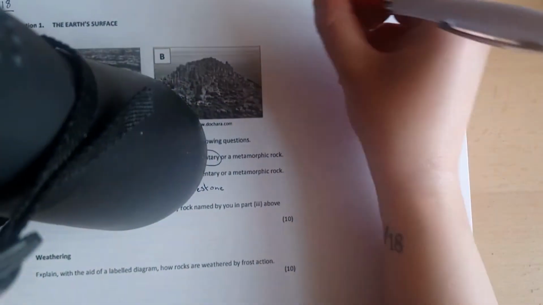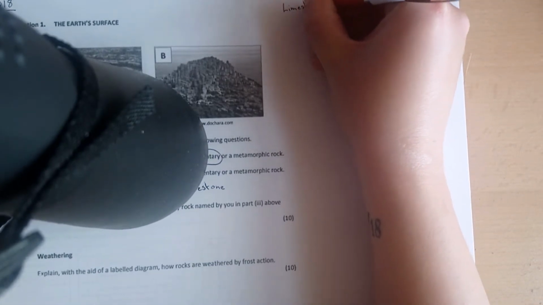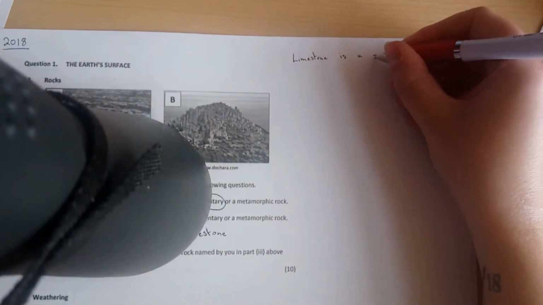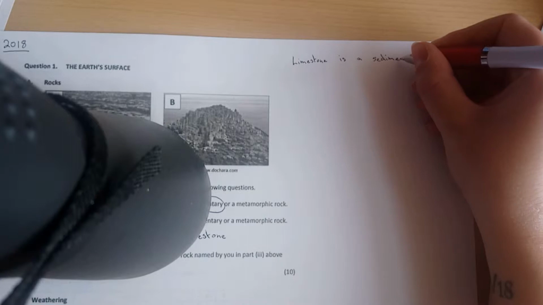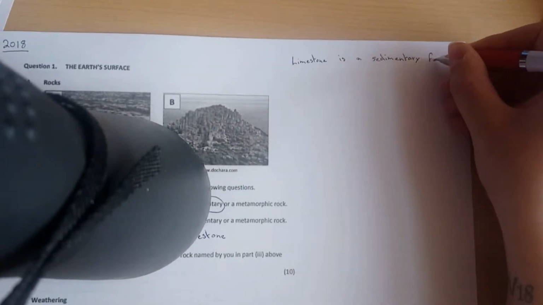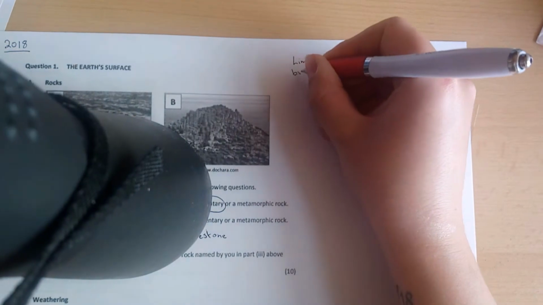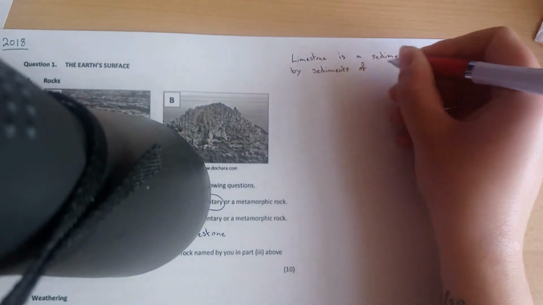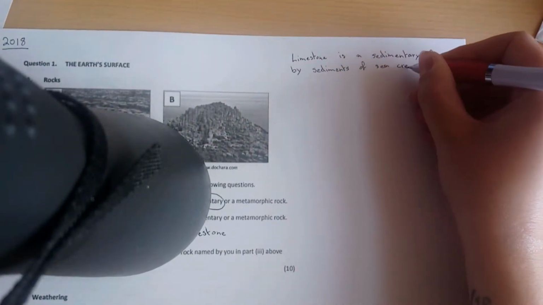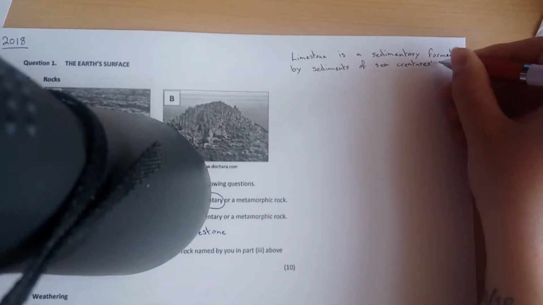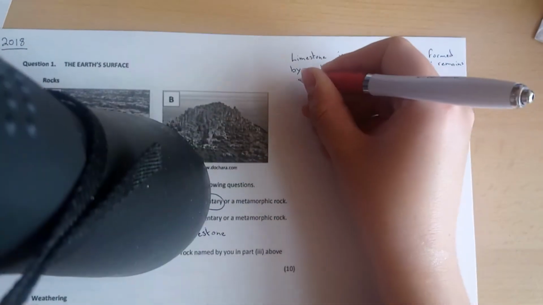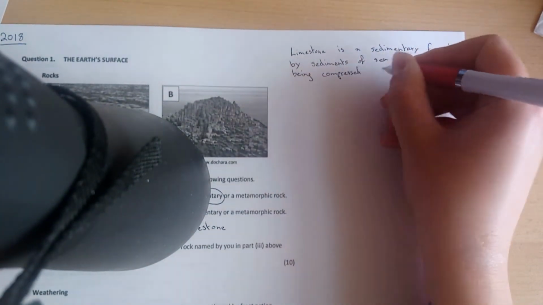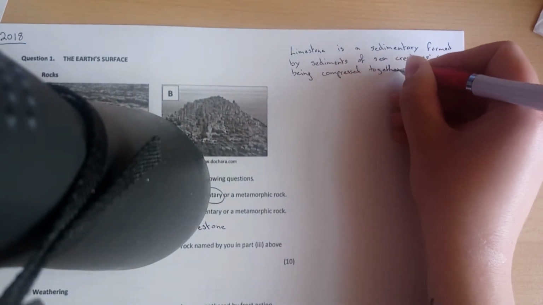Okay, so limestone is a sedimentary rock formed by sediments of sea creatures' remains being compressed together on a seabed.